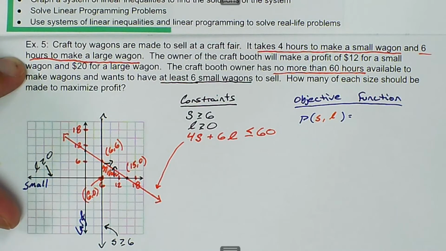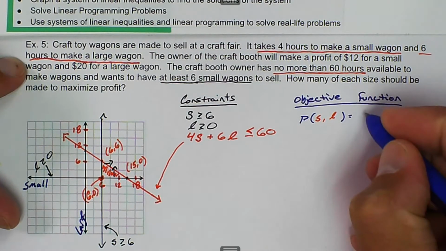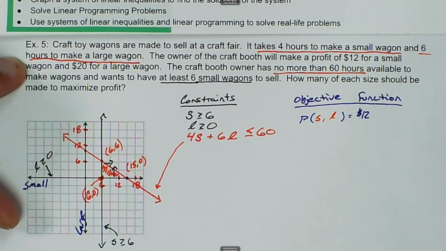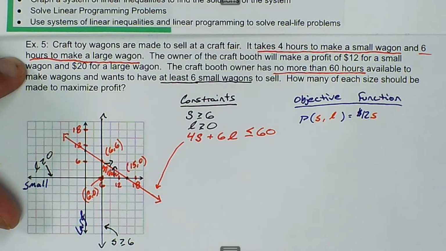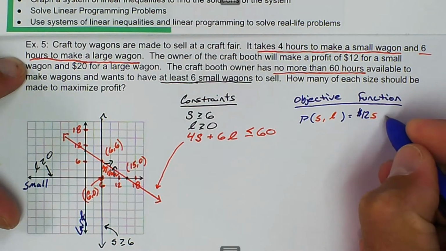We make $12 for a small wagon, $12 times all the small wagons, and we make $20 for the large wagons.